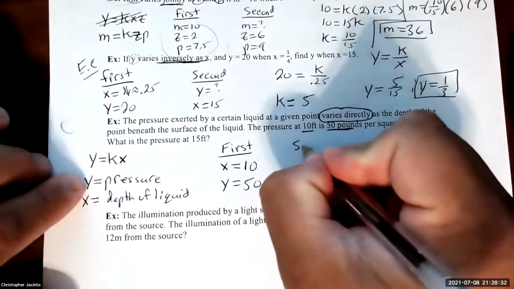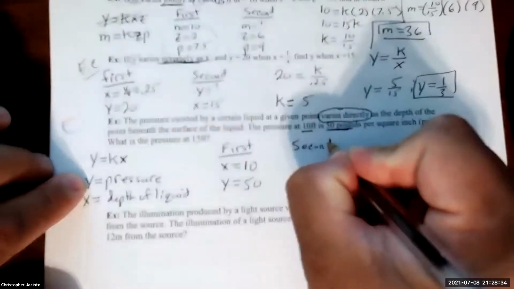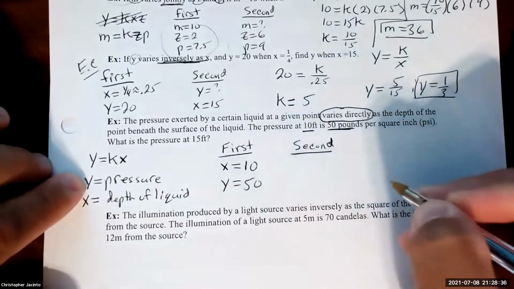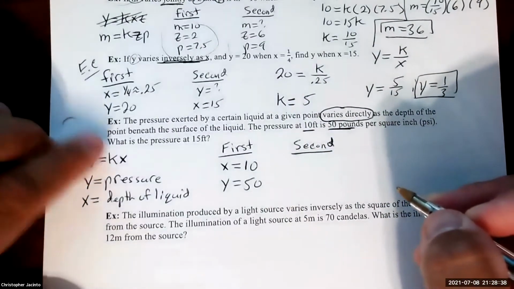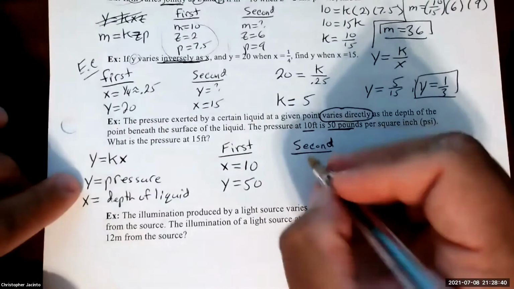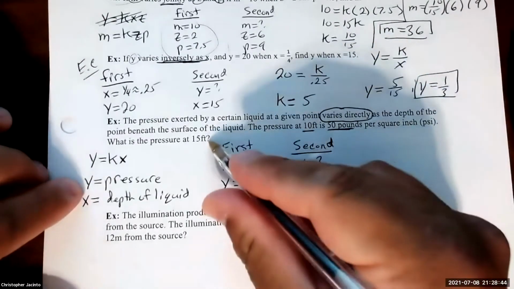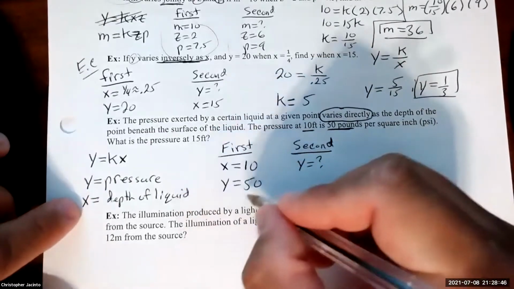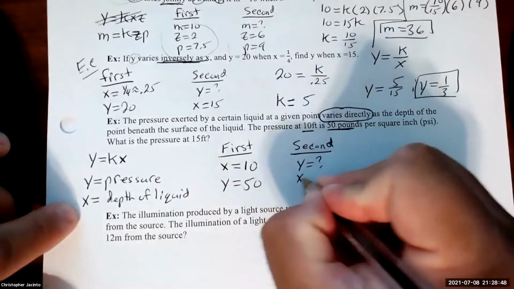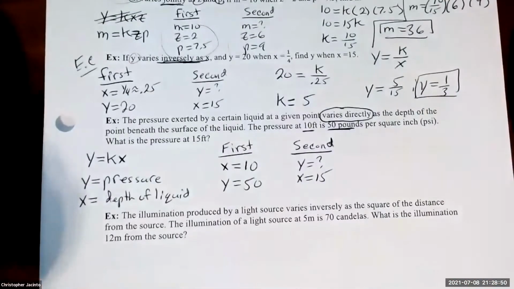So now let's write down our second situation. All right, so second situation, this says, what's the pressure? All right, so we're looking for pressure, and I stated that was y, so we're looking for y at 15 feet. And we said that's depth, so x is 15. Okay.